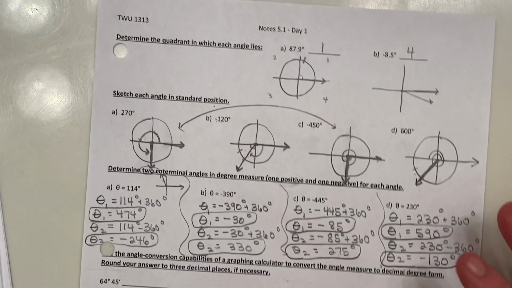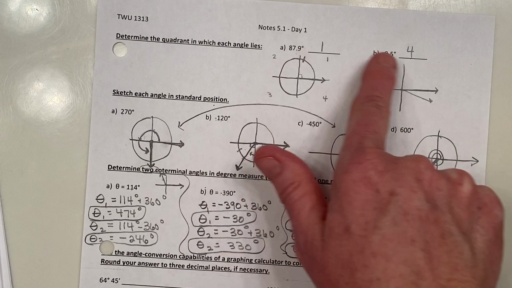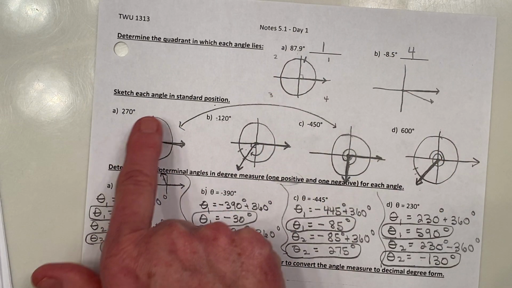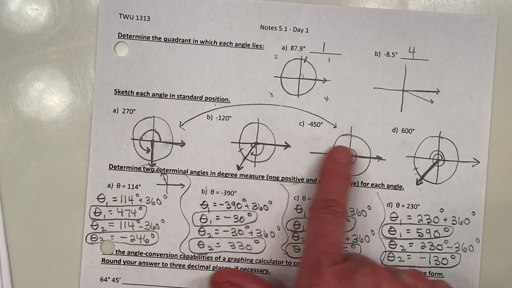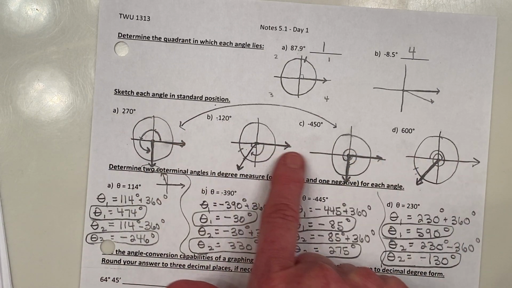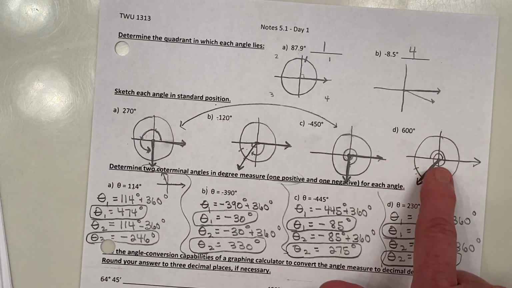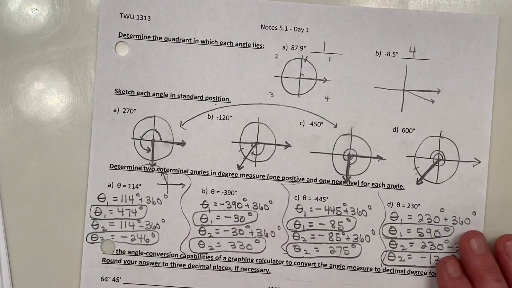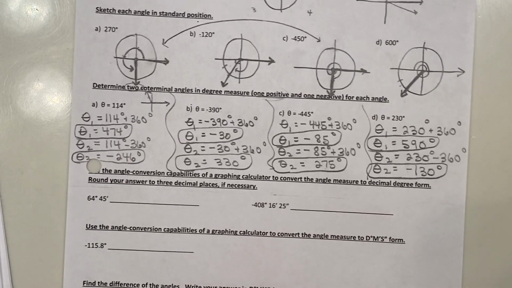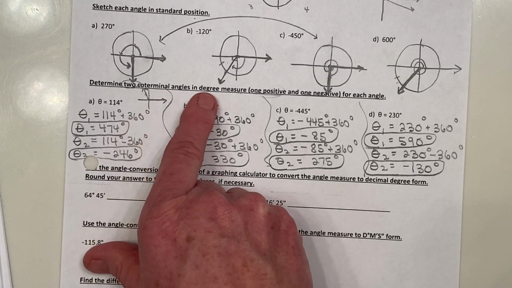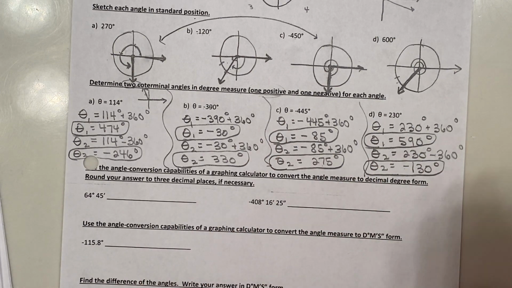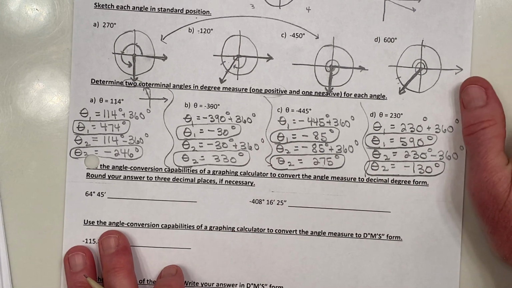All right, so far we've determined quadrants in which an angle lies. You can use a sketch to assist you. We've also been asked to sketch an angle in standard position, knowing we always start on the positive x-axis and then go either counterclockwise or clockwise, depending upon if we have a positive or a negative angle measure. And the next thing we looked at is determining two coterminal angles for a given angle by either adding or subtracting multiples of 360.